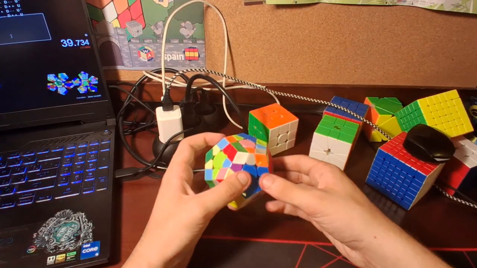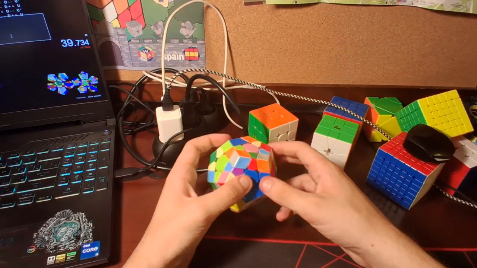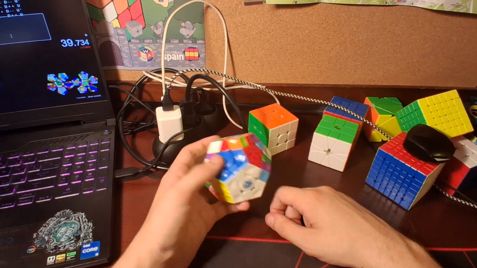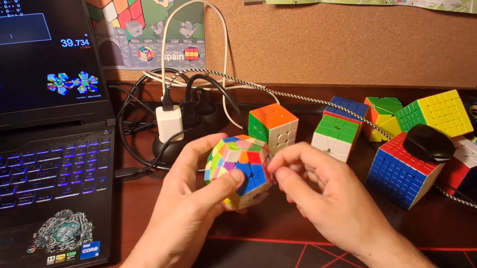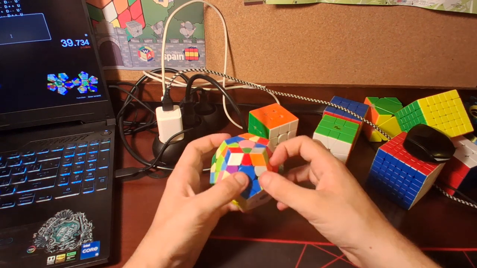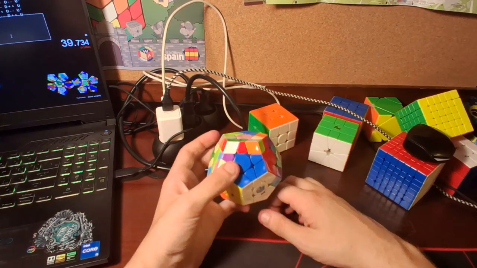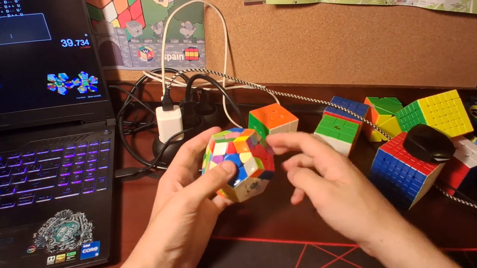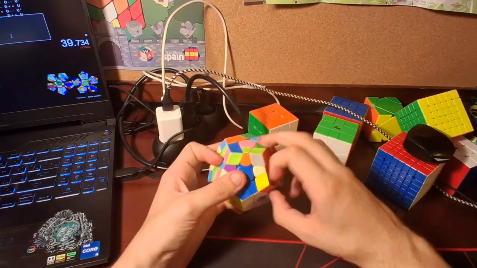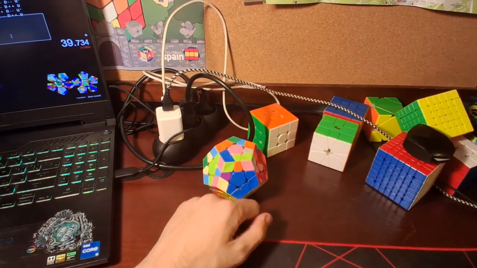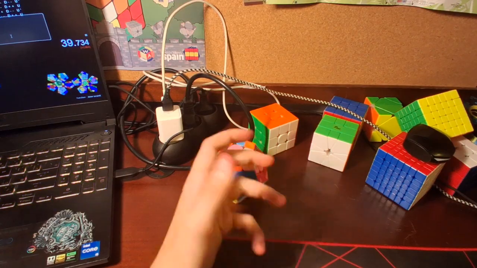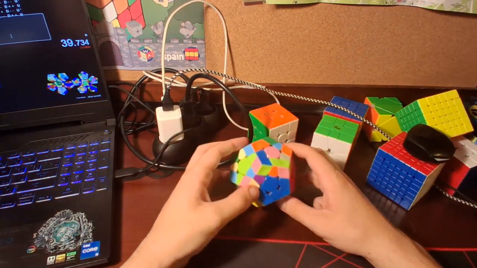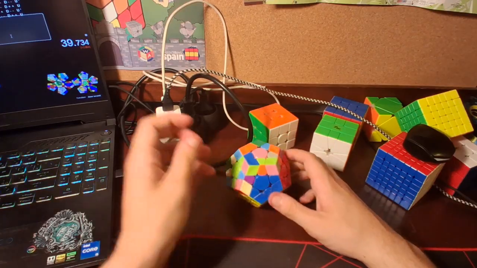In this case, I cannot really pair it up here because this pair is in the way, so if I did that, I would just break it up. So I can do an R prime, then a 3x3 solution into the back and end with an R2. That's basically all I can say about this.